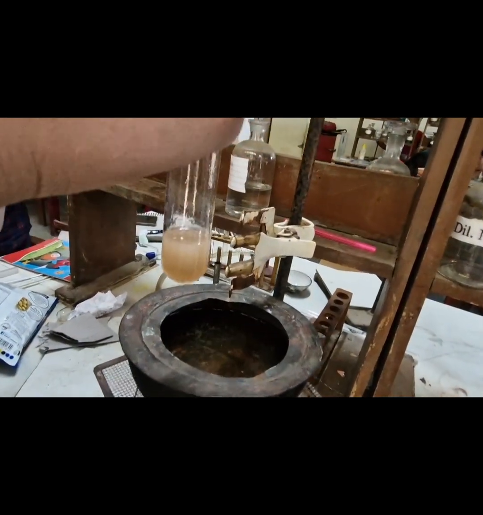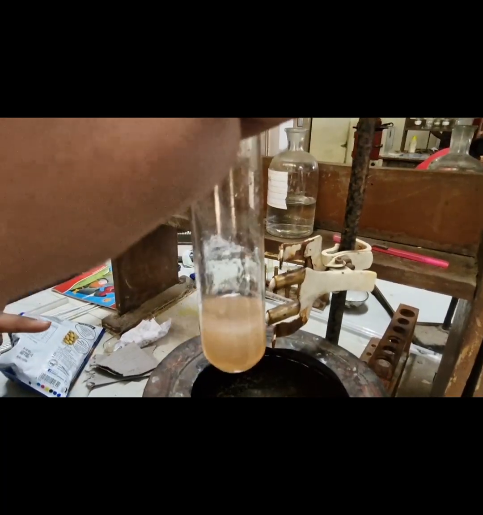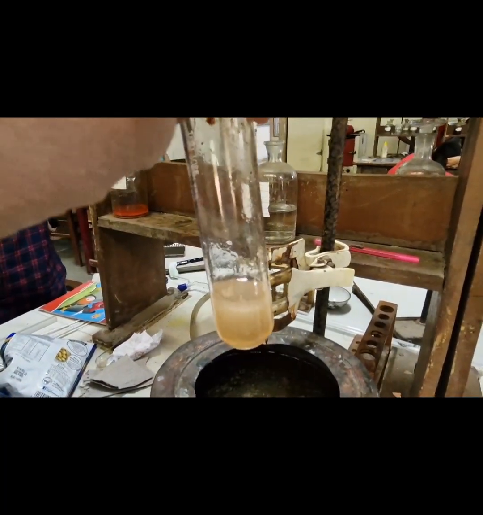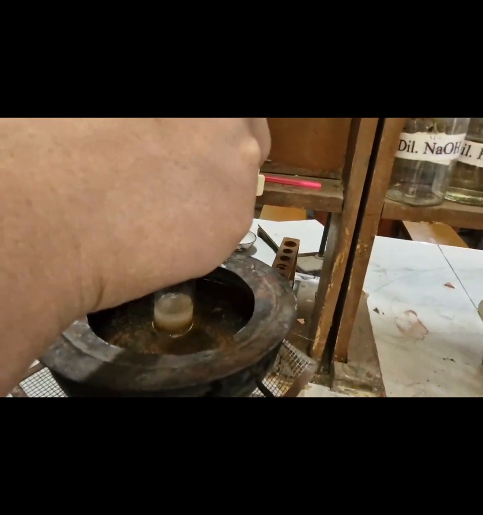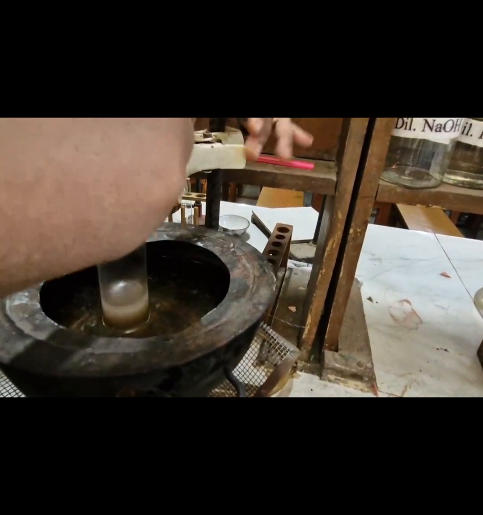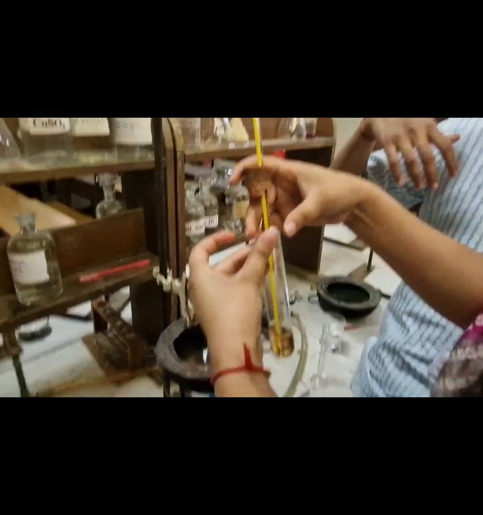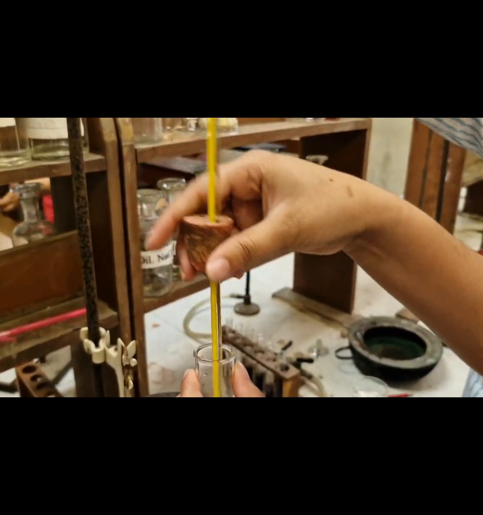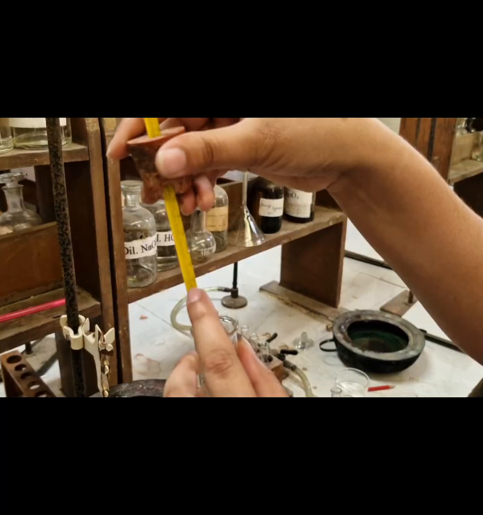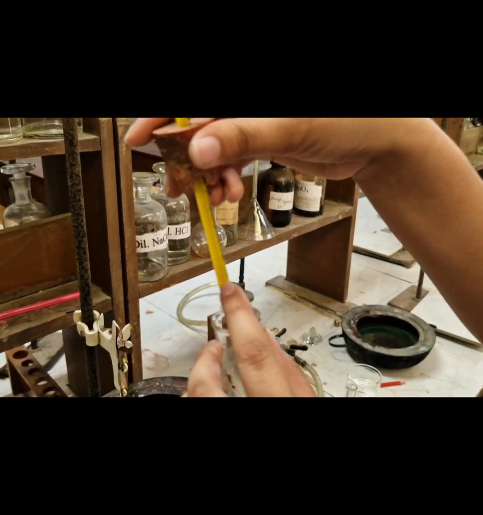Again we will repeat the process by heating the boiling tube in the water bath and waiting for the disappearing of the turbidity. Now we will note the temperature.